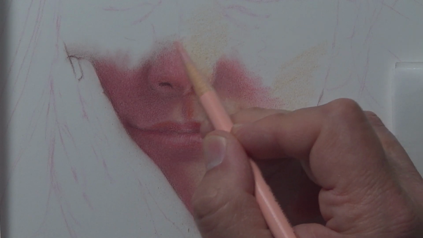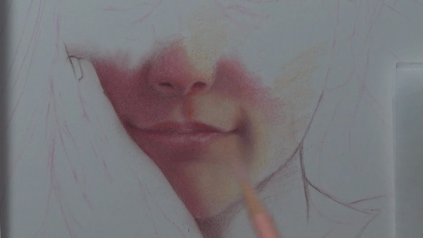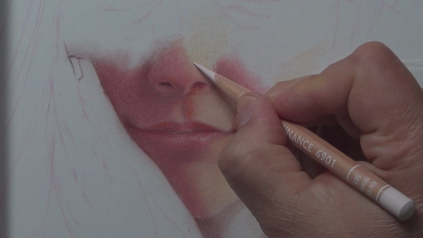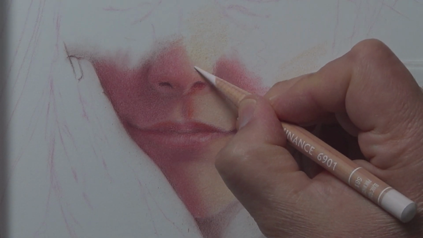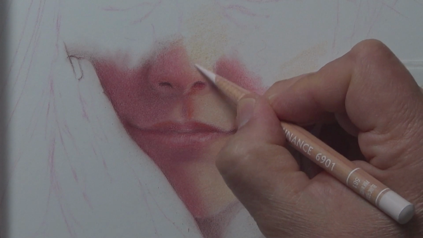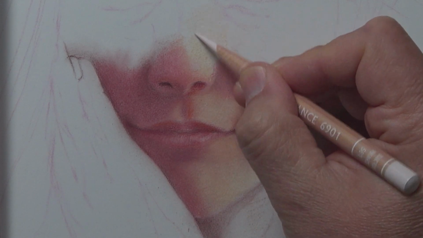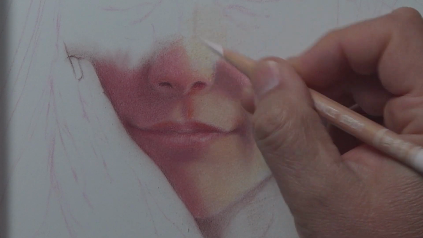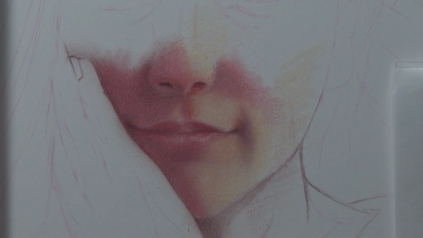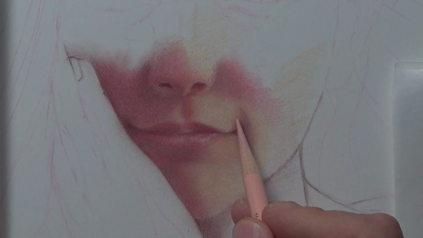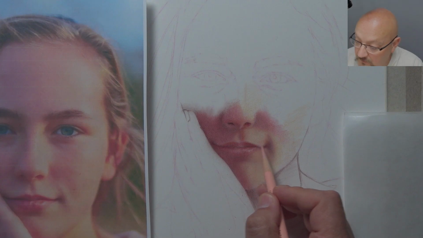Don't really have time to develop the nose on this demo, but you can come in here though and sort of establish where the light value is right up there, using pink white to do that. There we go. Okay, let's go back to beige red.